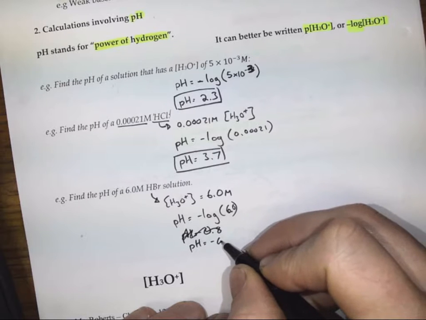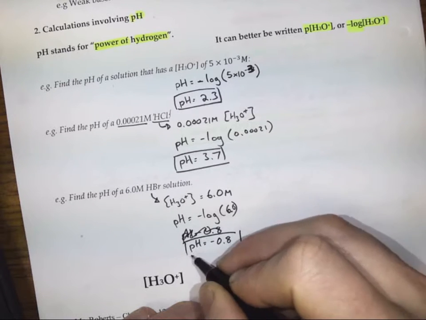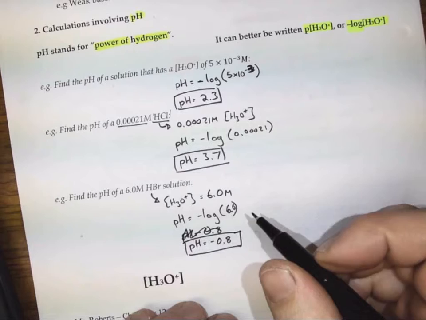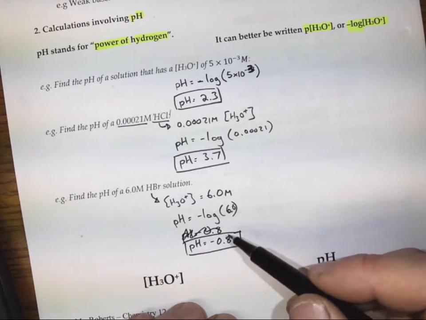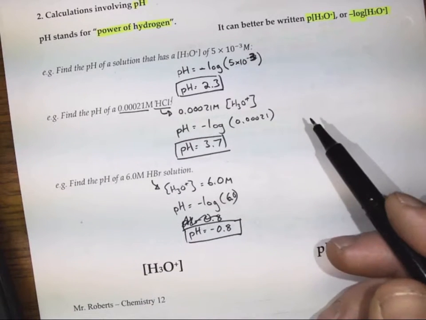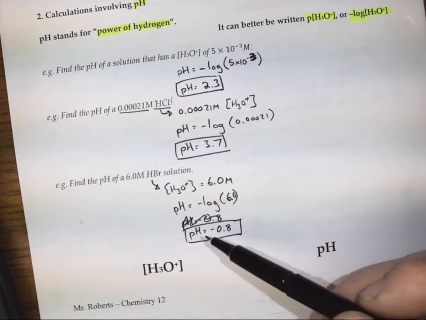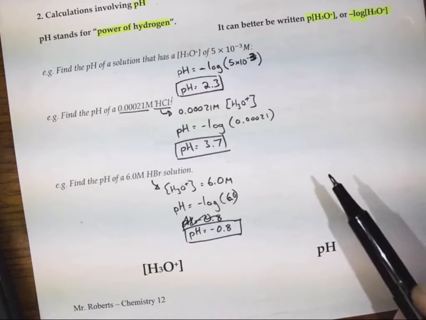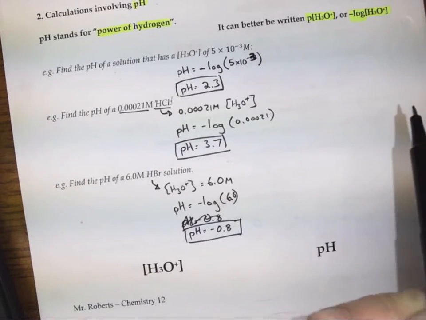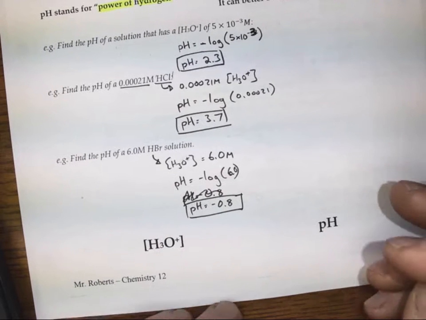pH equals negative 0.8. All right. And that would be acidic. That would be more acidic than stomach acid, for example, by a factor of maybe about 100 times more acidic than stomach acid. All right.